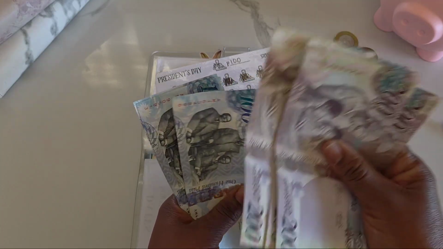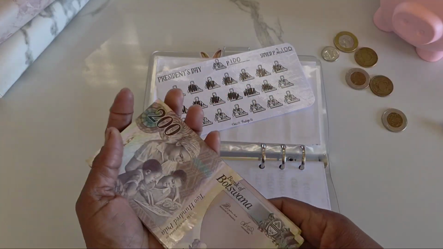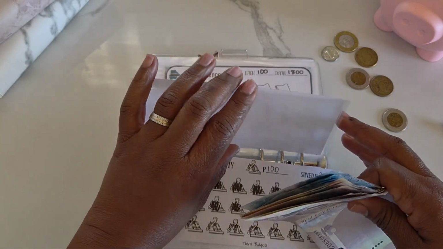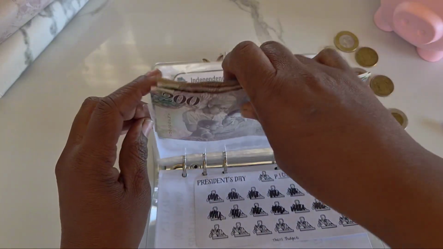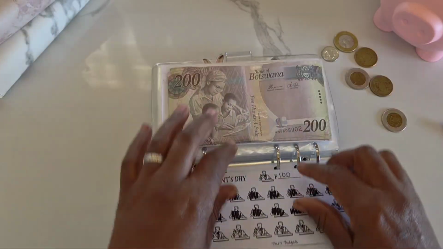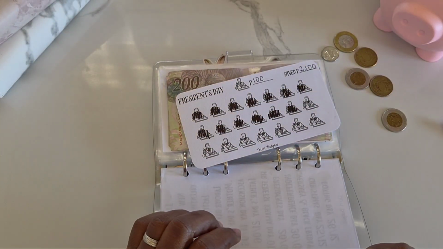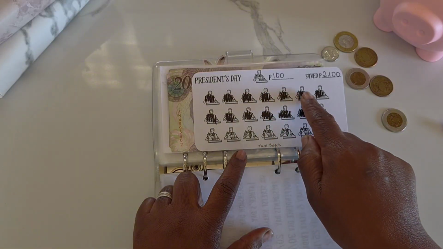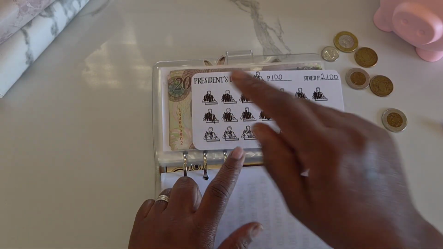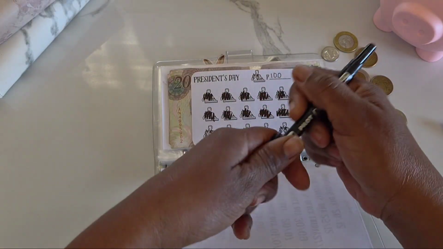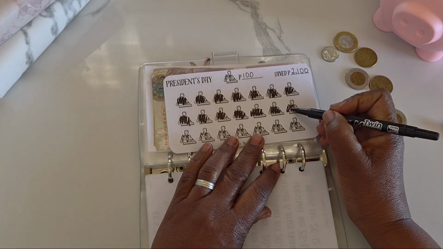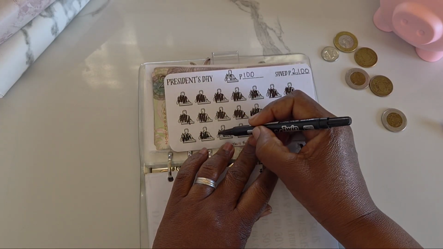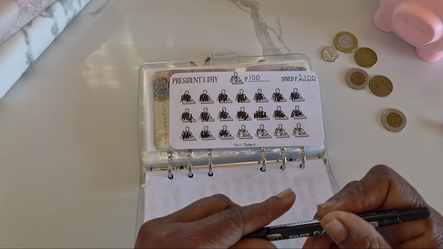Anyway, 2, 4, 6, 8. 1, 2, 4, 5, 6, 7. 1,700. That's actually quite good. So I've got this week to get 400 pula in here. So how much did I say? 17. 1, 2, 3, 4, 5, 6, 7, 8, 9, 10, 11, 12, 13, 14, 15, 16, 17. So I need to get 400 pula in here.